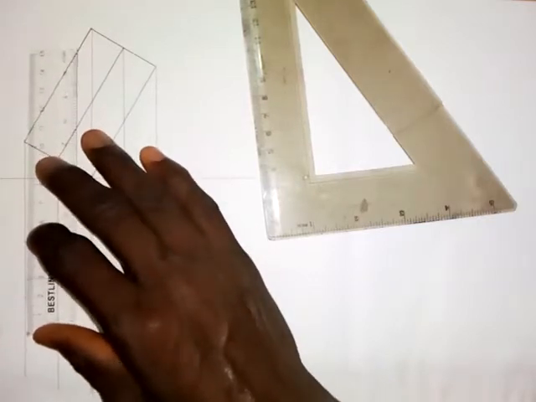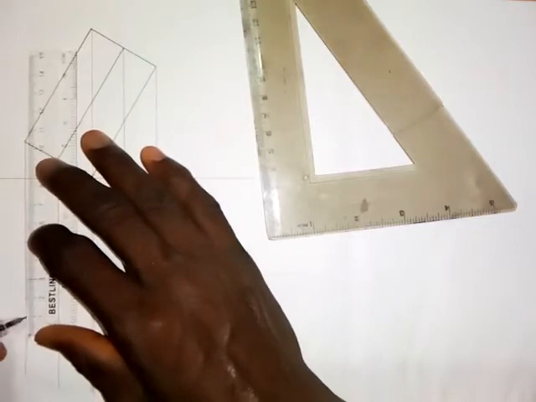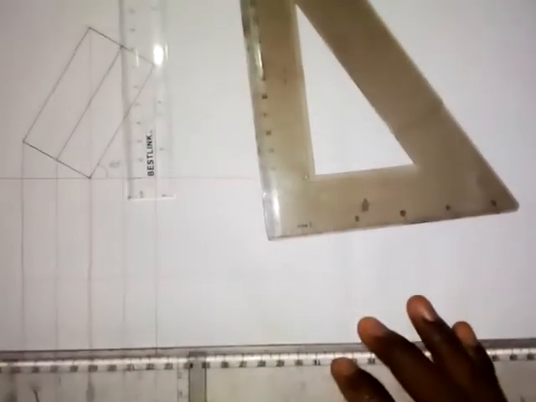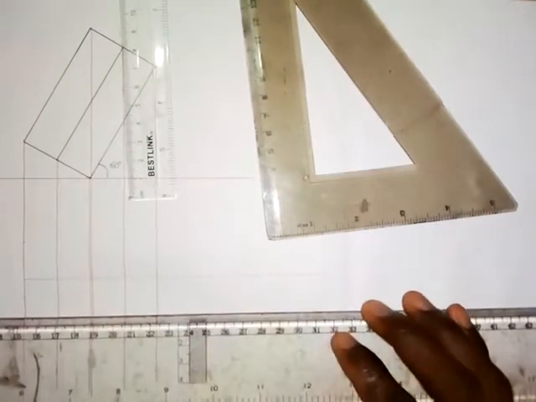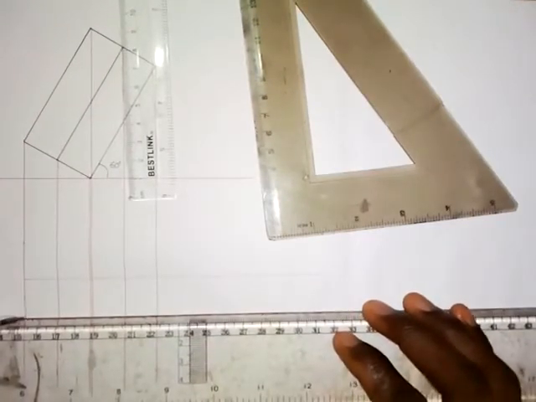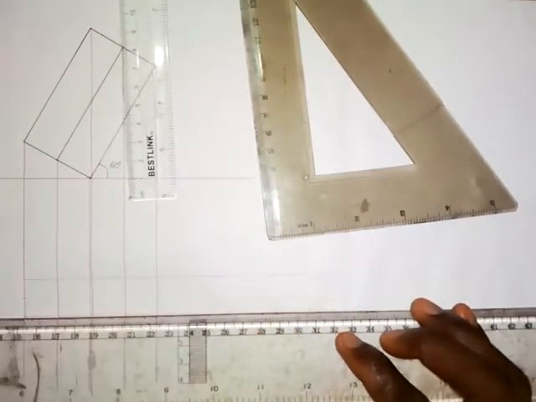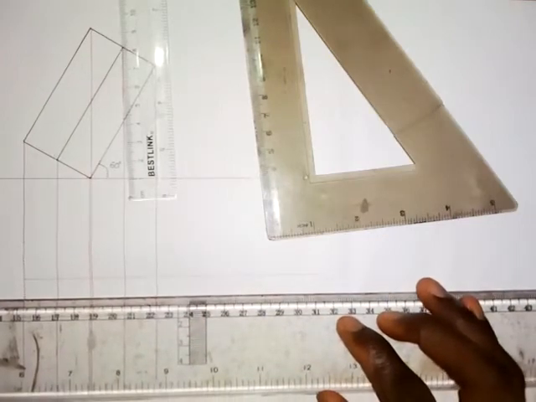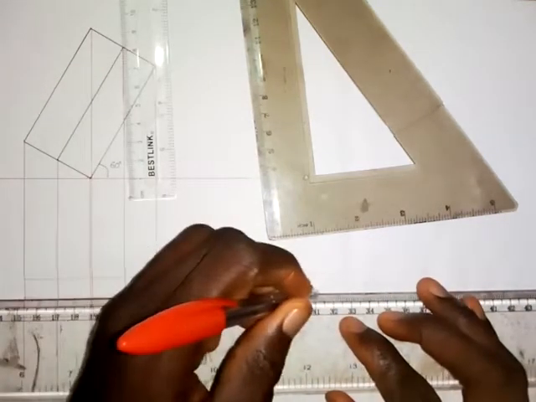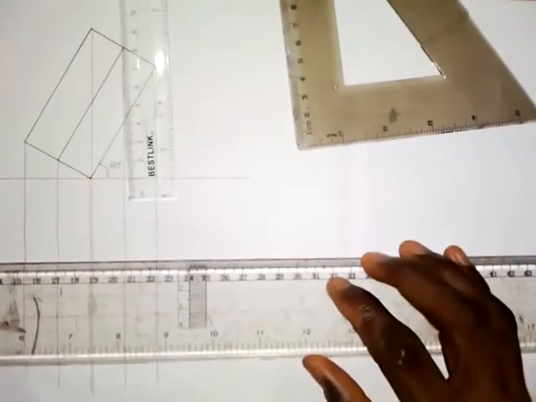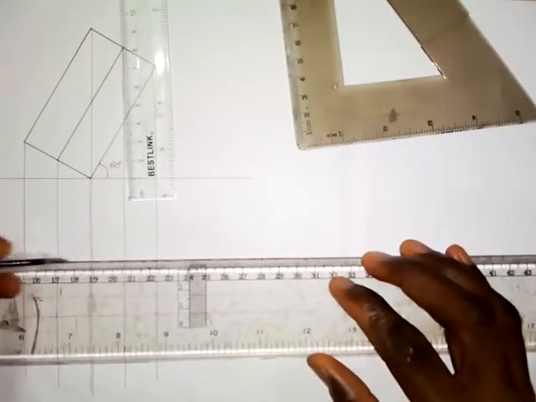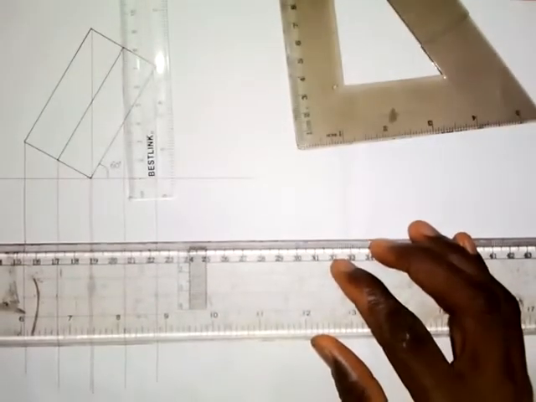Then I will take 10 from here, and I will take 10 down. Then I'm going to draw a horizontal line from each of these points. I need to produce it to this side so that I can use it to produce the end elevation. So I will draw this line, also this line, then this line.